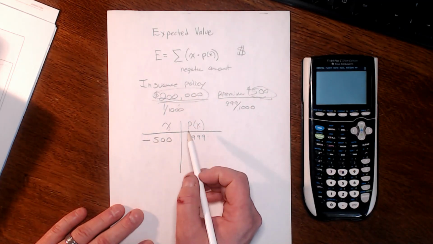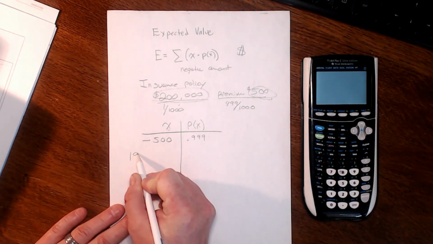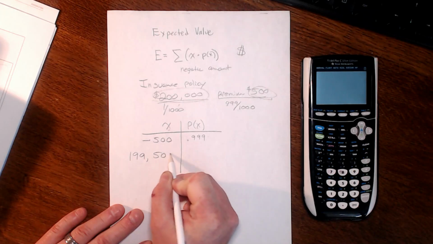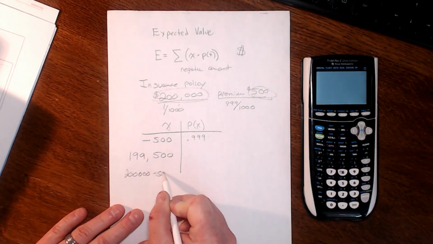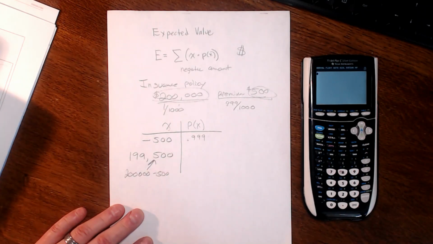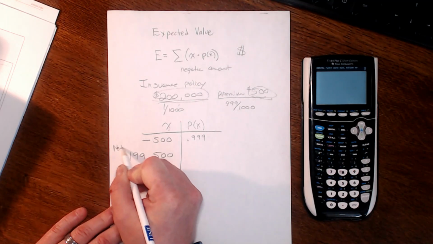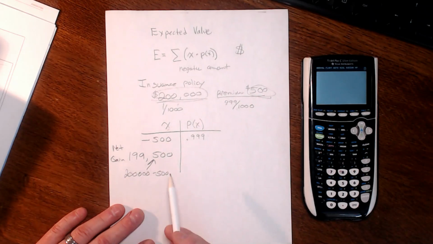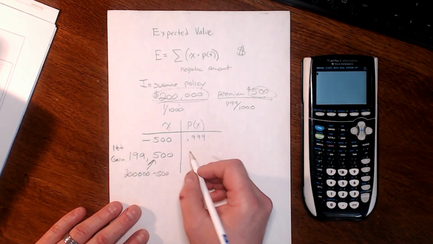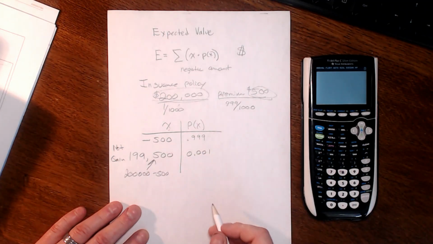But what you have to do is actually calculate the net gain, which is $199,500. This is the $200,000 minus the 500. This is very important any time you're doing expected value. You have to have your net gain, so you have to make sure that you subtract these values. The probability that this insurance policy gets cashed in is going to be 0.001. Again, this is 1 in 1,000 times.